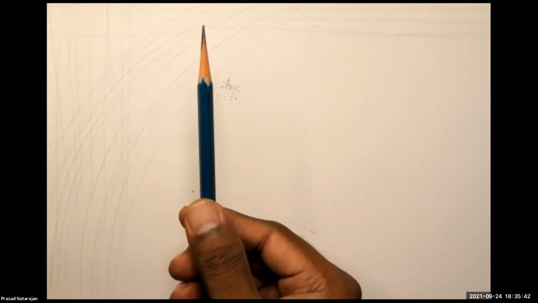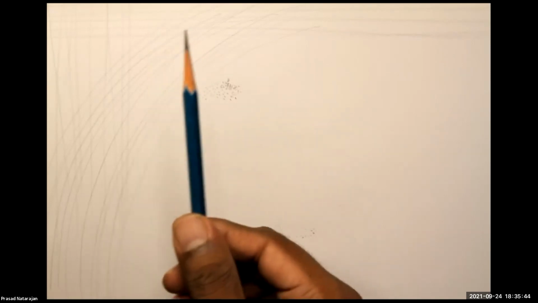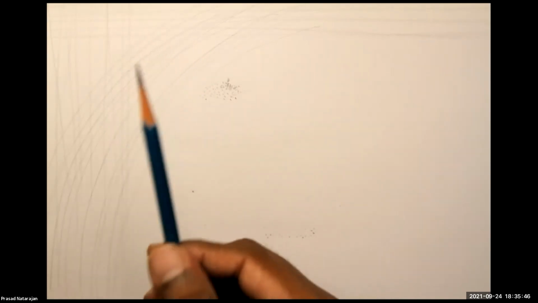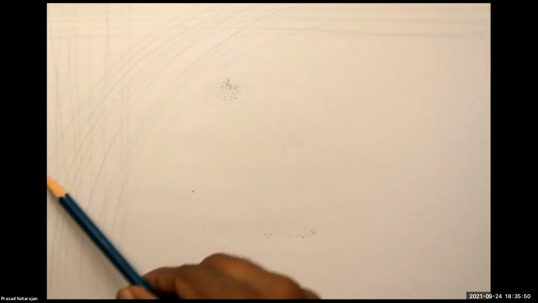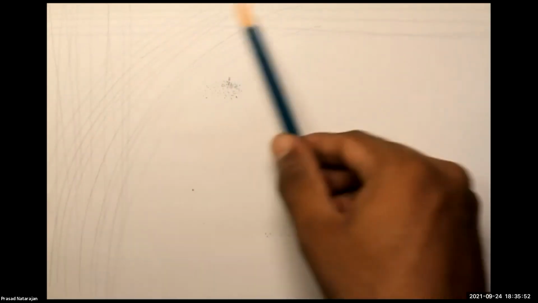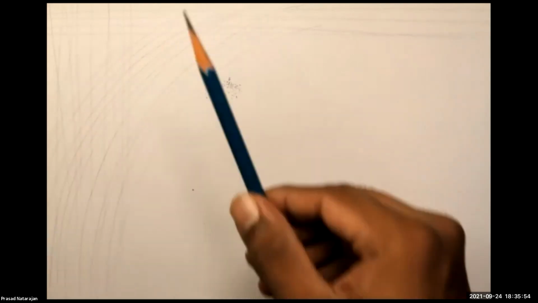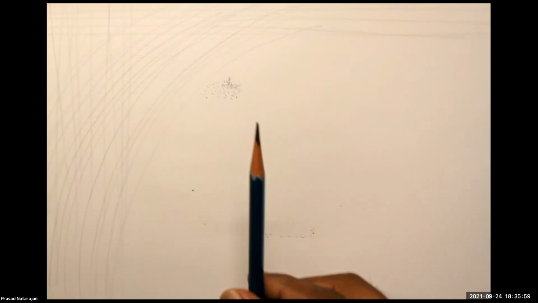No, I think this is for large area coverage. Yes. And you will be using mostly your wrist and your shoulder grip. This one is very, very useful. This grip, when you're making big paintings, you can cover big areas. Yeah.